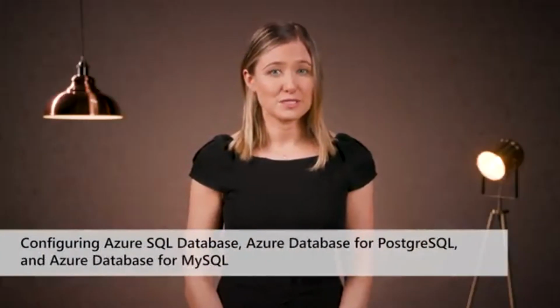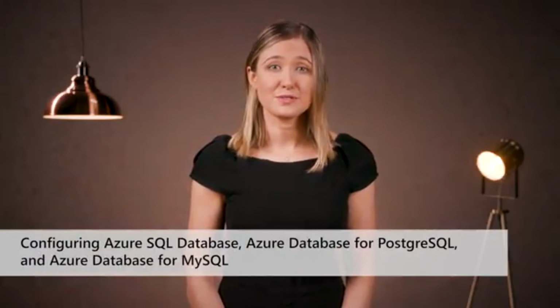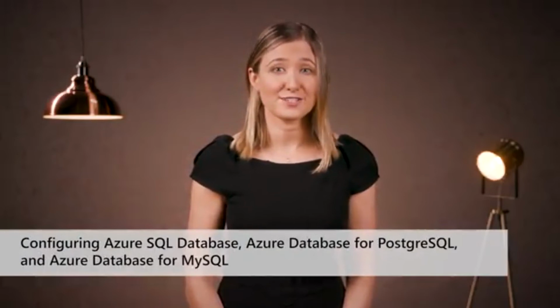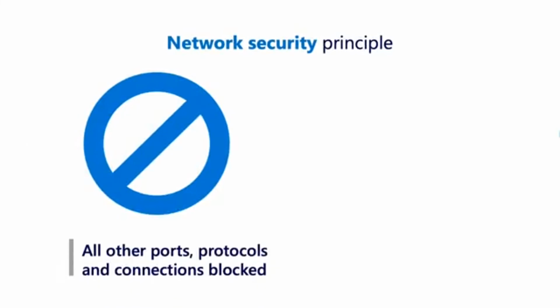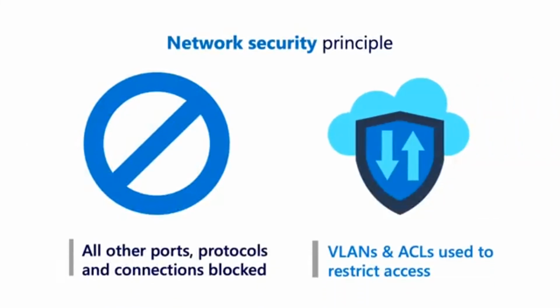This part explores the specific configuration options available to each type of data store within Azure Relational Data Services. The overarching principle for network security of the Azure SQL Database offering is to allow only the connection and communication that is necessary to allow the service to operate. All other ports, protocols, and connections are blocked by default. Virtual Local Area Networks, or VLANs, and Access Control Lists, or ACLs, are used to restrict network communications by source and destination networks, protocols, and port numbers.